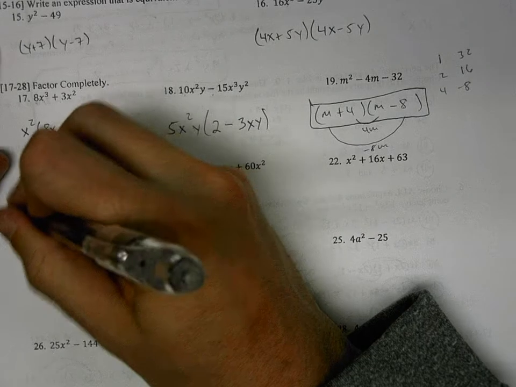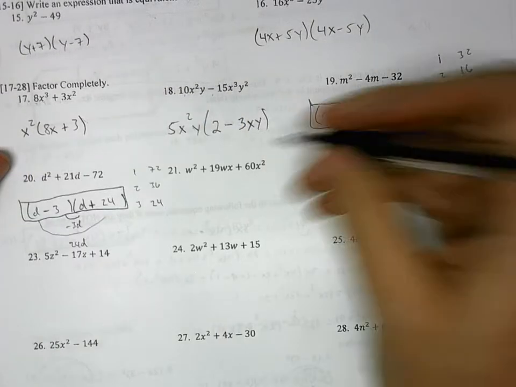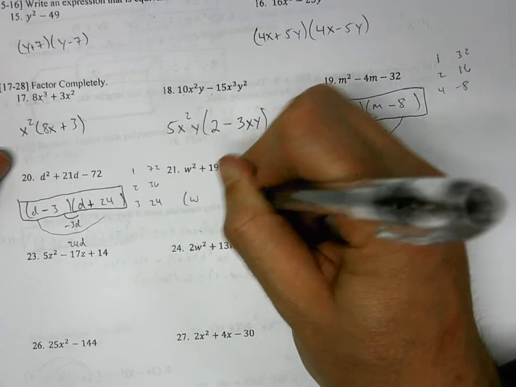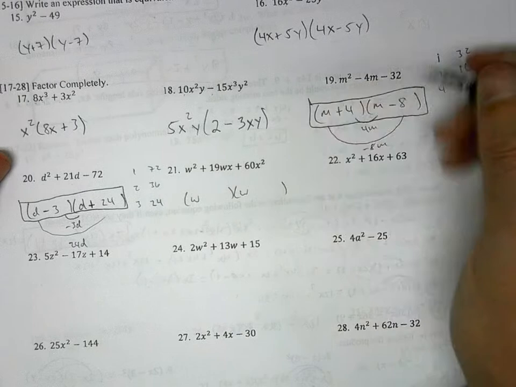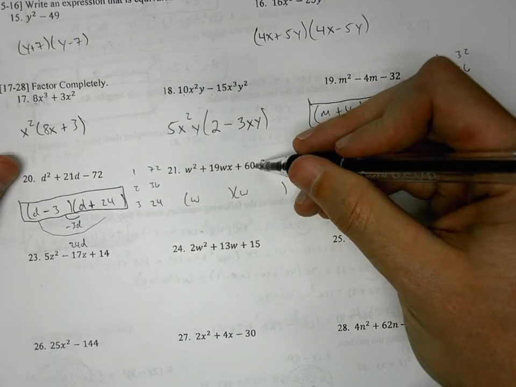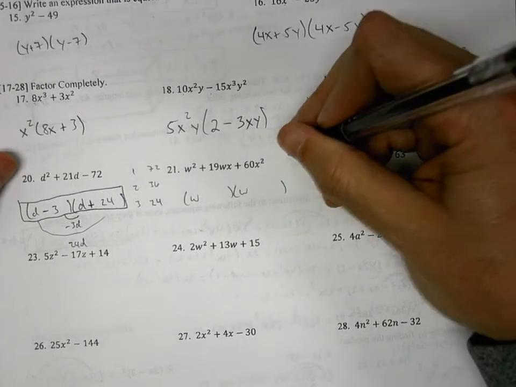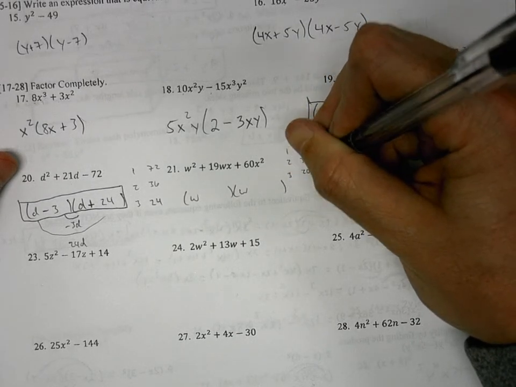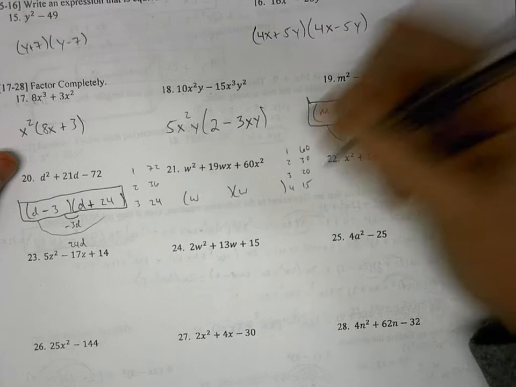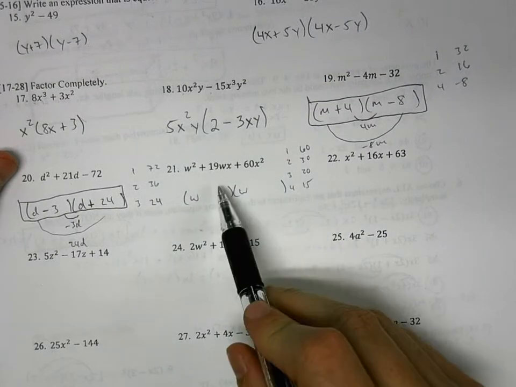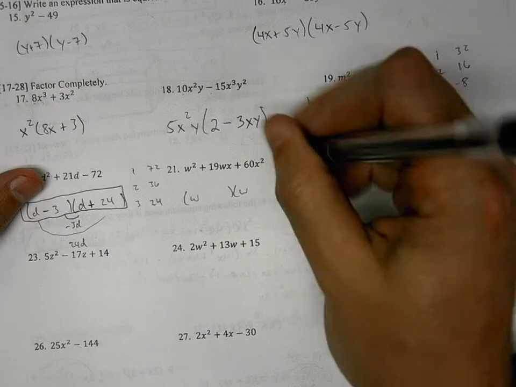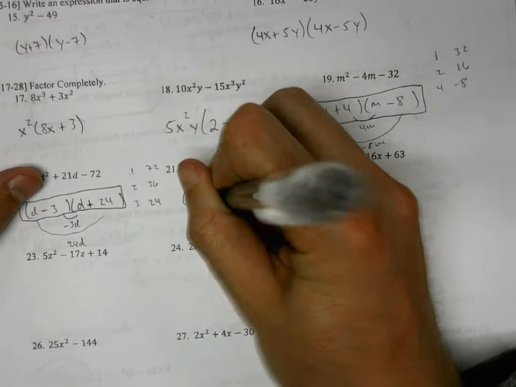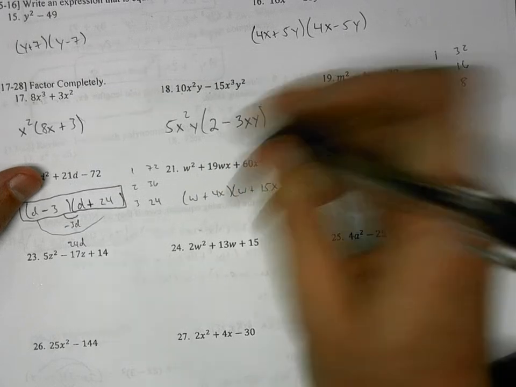For this one, W squared, that's got to be a W and a W. We can't get around that. But 60, I need two numbers that multiply to be 60x squared. So 1 and 60, 2 and 30, 3 and 20, 4 and 15. 4 and 15 make 19, so that looks pretty good. So since they need to multiply to be x squared, this is going to be a plus 4x plus 15x.